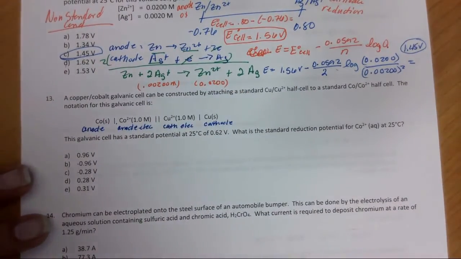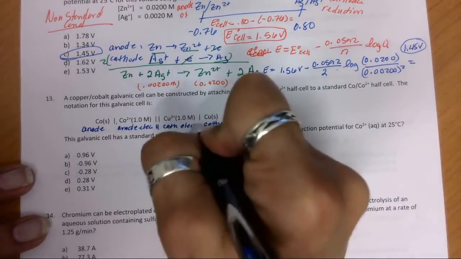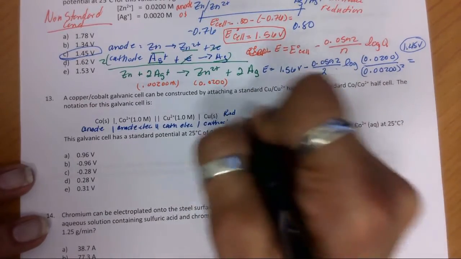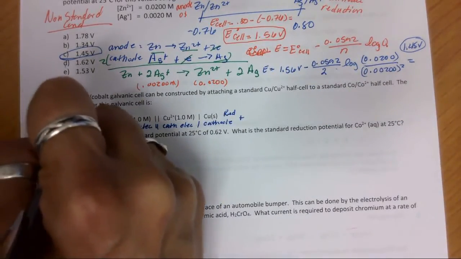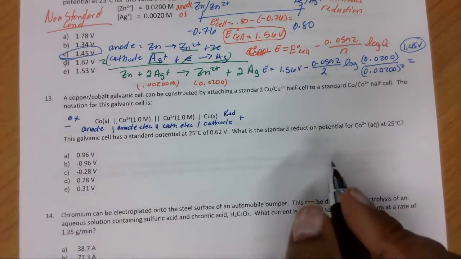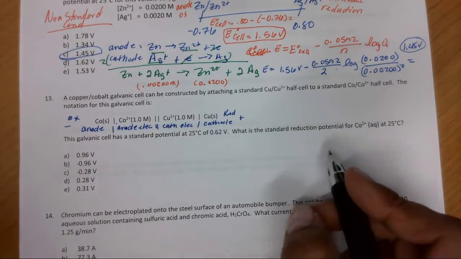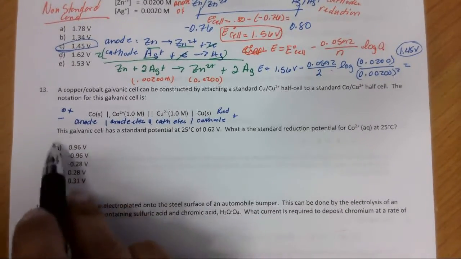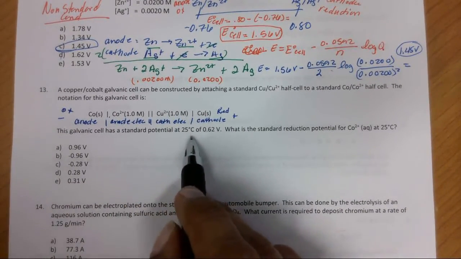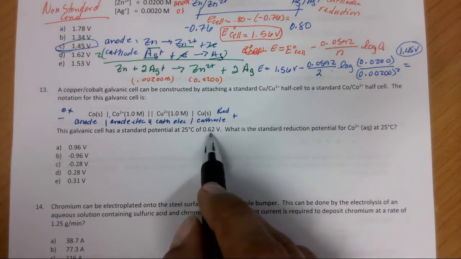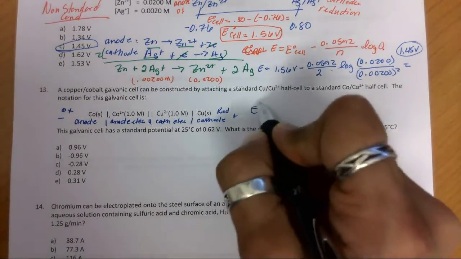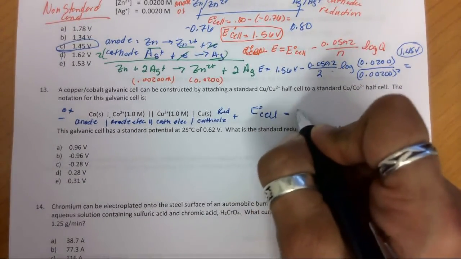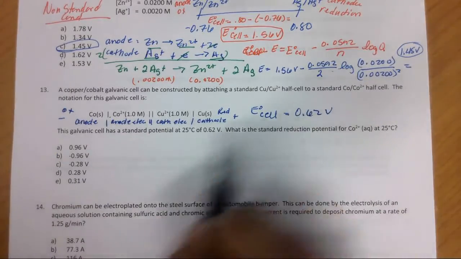What happens at the cathode? Sorry, what happens at the cathode? It's reduction, right? And then this is our positive end. What happens here? Oxidation. It's our negative end, right? Okay. So we've got this. I just want to make sure that you know what you're reading here, okay? And so it says the galvanic cell has a standard cell potential at 25 degrees C of 0.62 volts. So that means that the standard cell potential, when you work this problem out, is equal to 0.62 volts. We were given this information, okay?